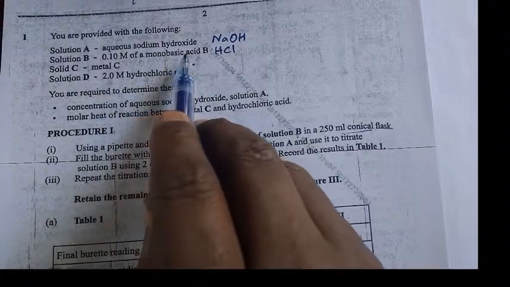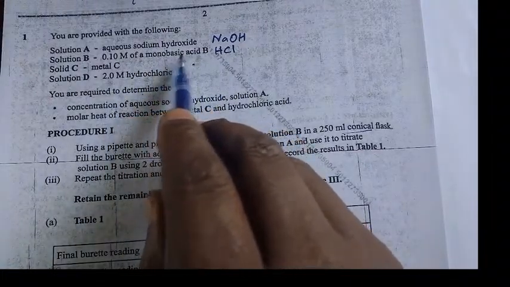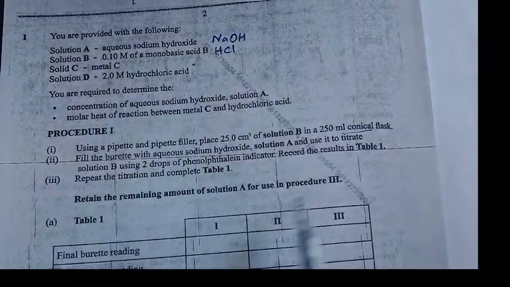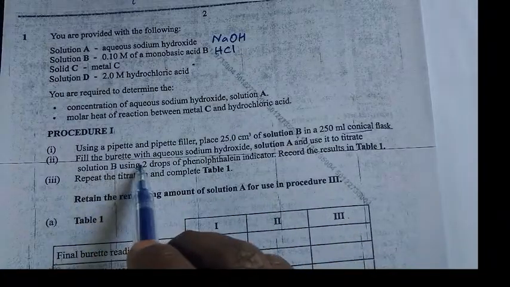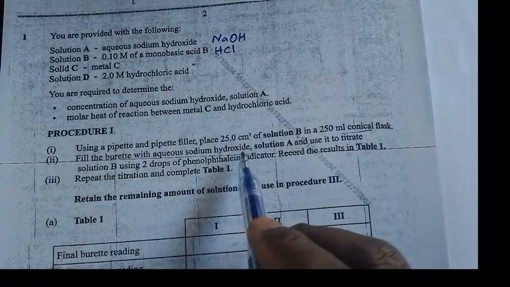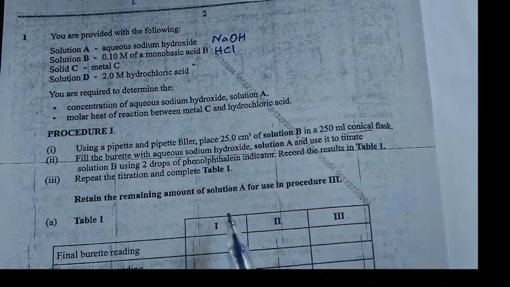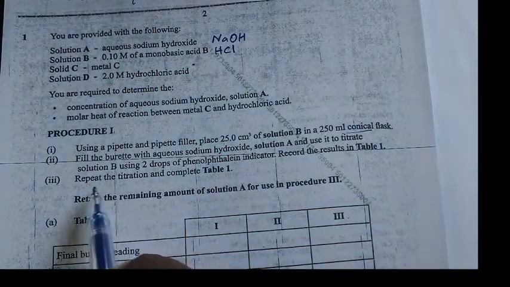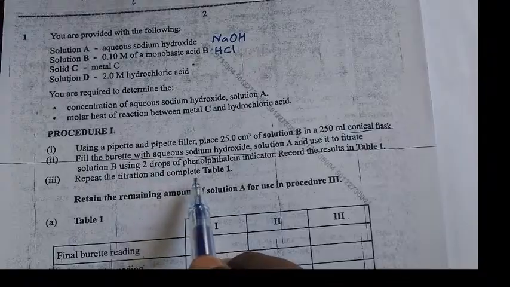It is from a monobasic acid, which is monobasic acid B. Fill the burette with aqueous sodium hydroxide. So for sodium hydroxide and the acid, the mole ratio is... We repeat the titration and complete the table.